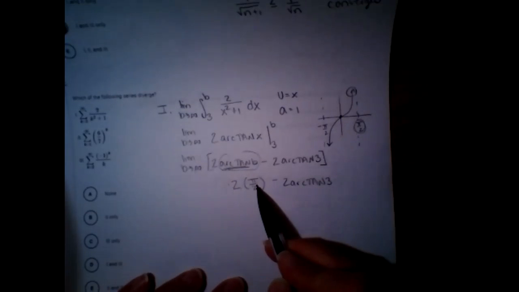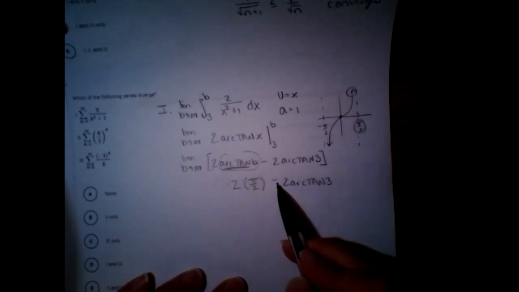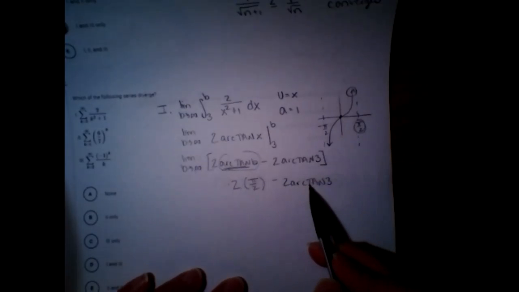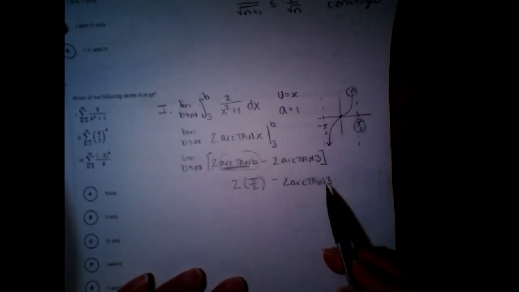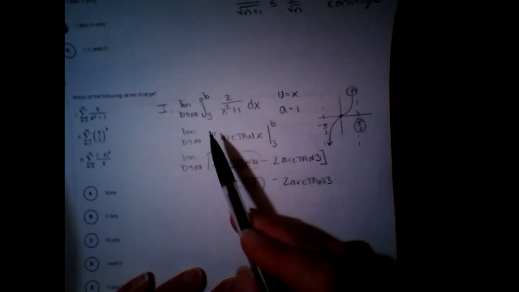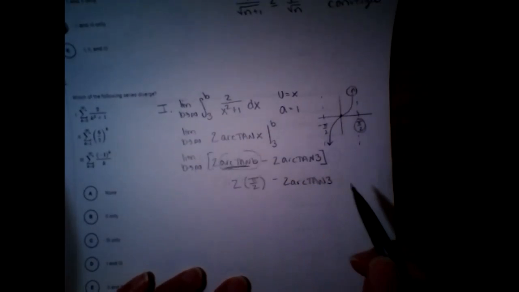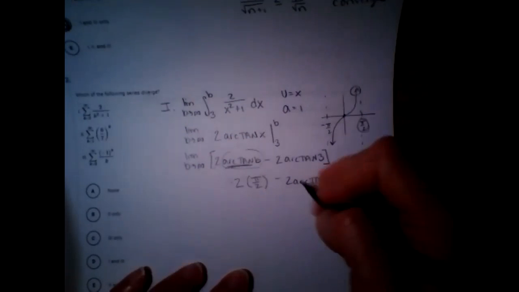All right, so 2 times pi over 2, that would actually just be pi minus 2 arctangent of 3. So again, I don't know exactly what that is, but I know it's just a number. I know it's just a value. And so this integral converges. And so what that means is that the series also converges.